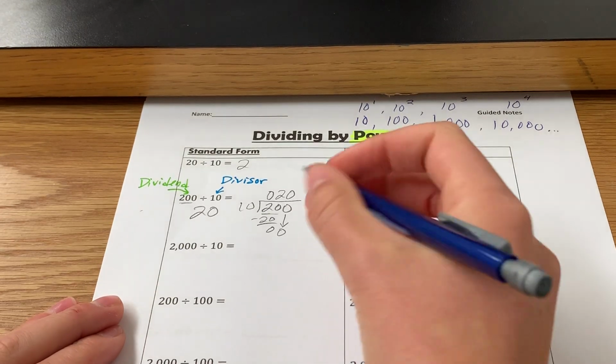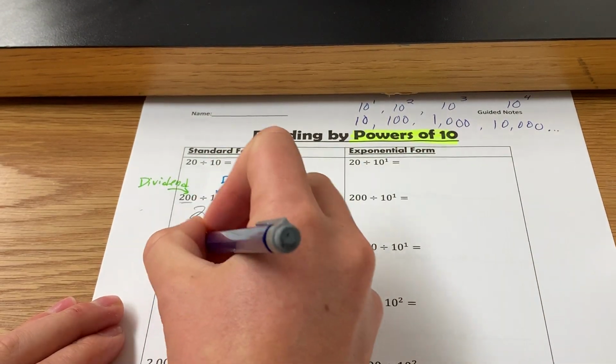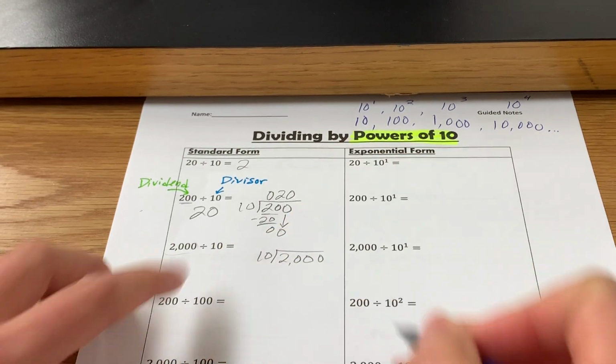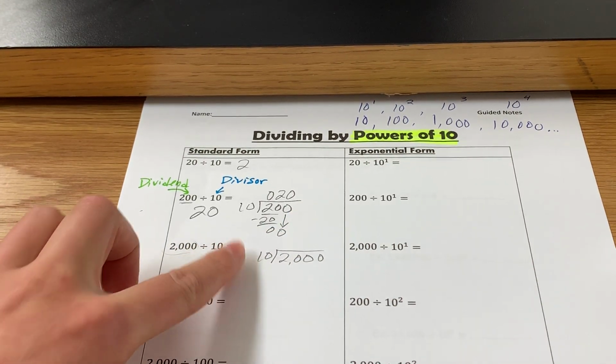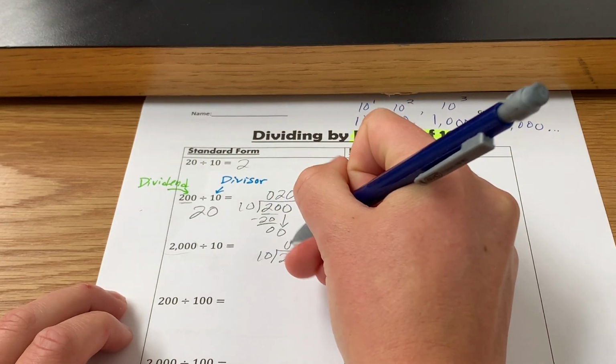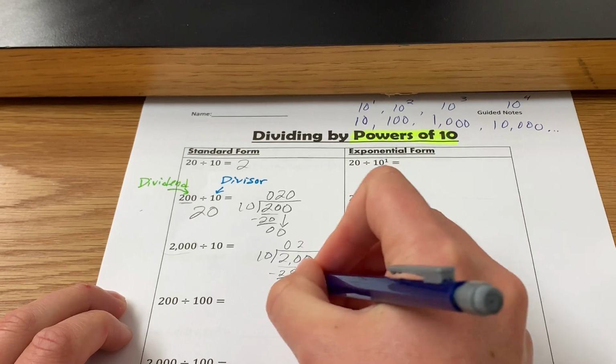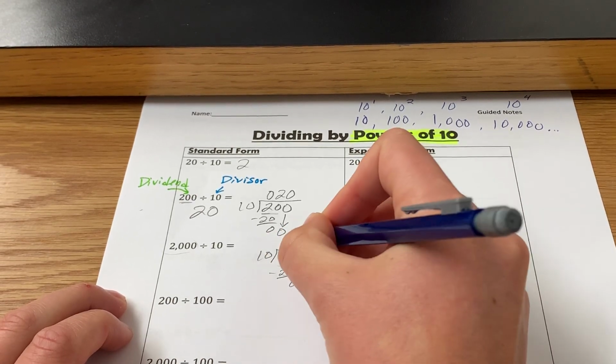Let's look at 2,000 divided by 10. So again, this first number goes in the doghouse in the division symbol. The divisor, the second number, goes on the outside. 10 goes into 2 0 times, but it goes into 20 twice. I'm going to subtract 20. Bring down my 0. 10 goes into 0 0 times.